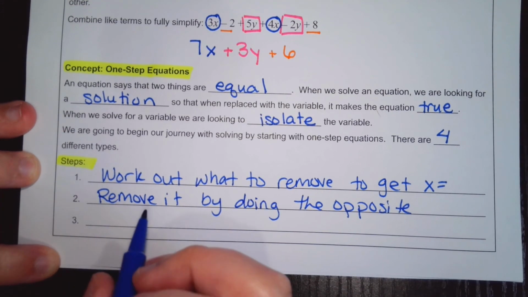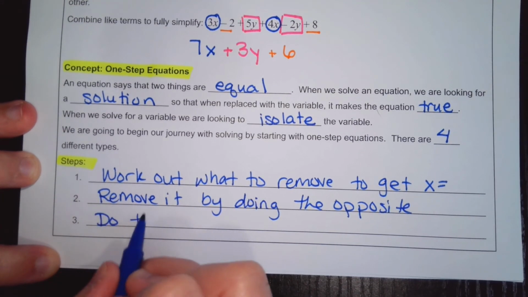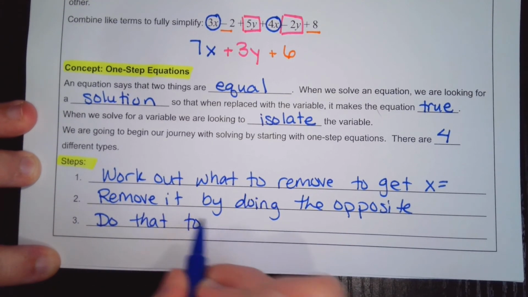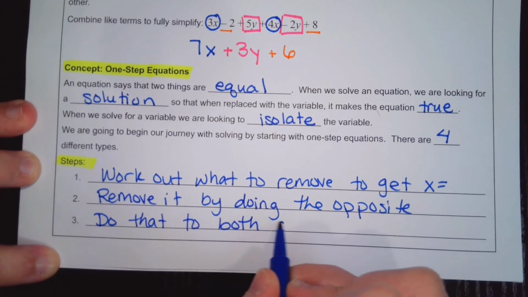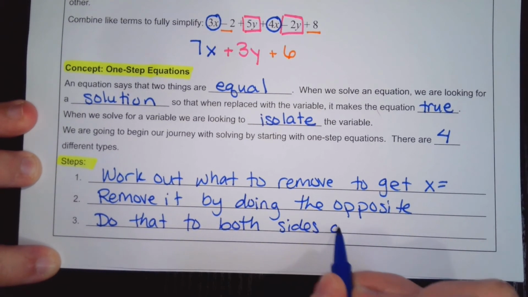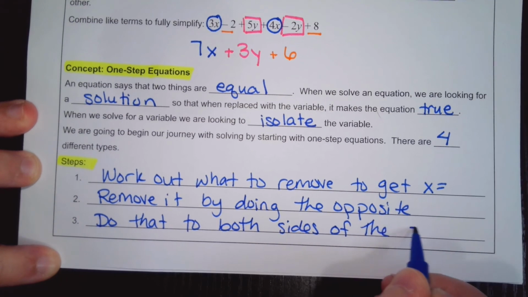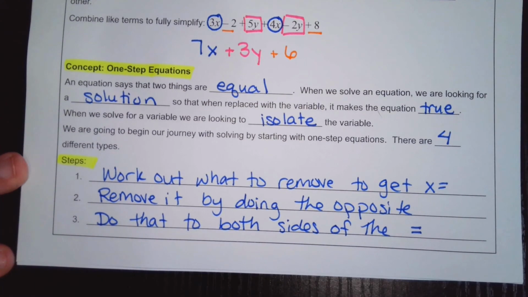And then finally, you need to do that to both sides of the equal sign. All right, we have gone over our steps. Now the next video, we're going to get to our one-step example.